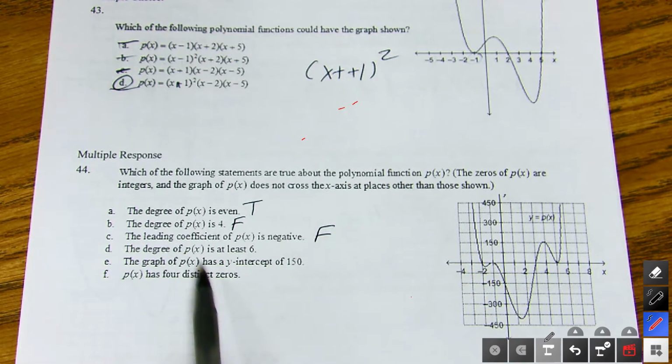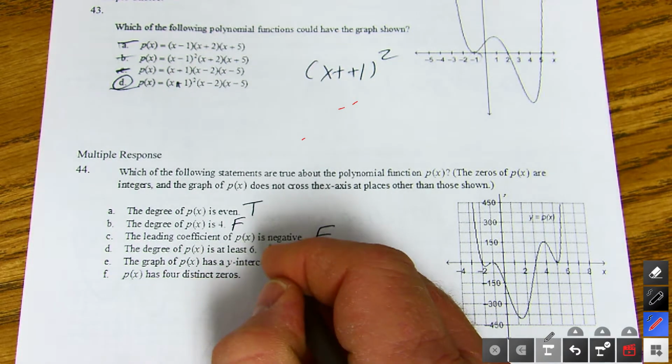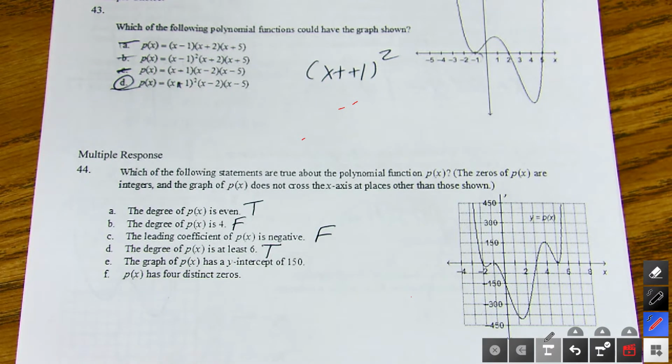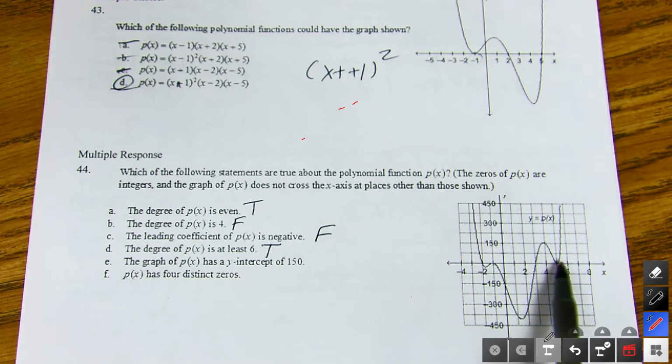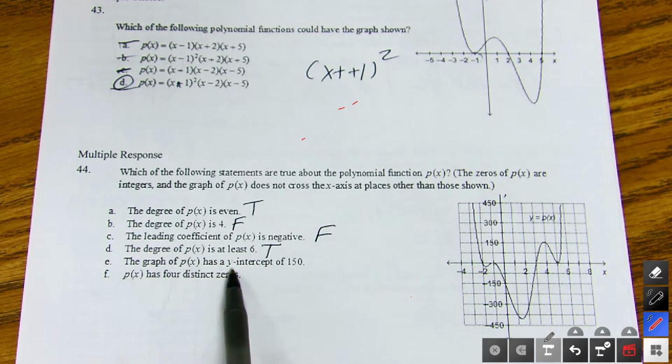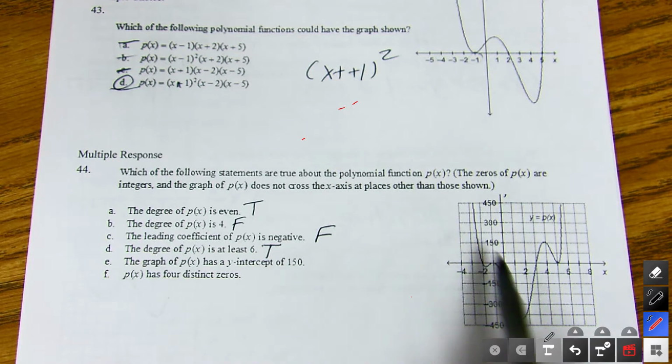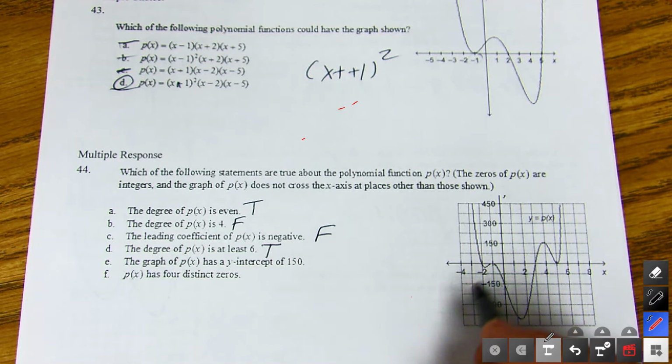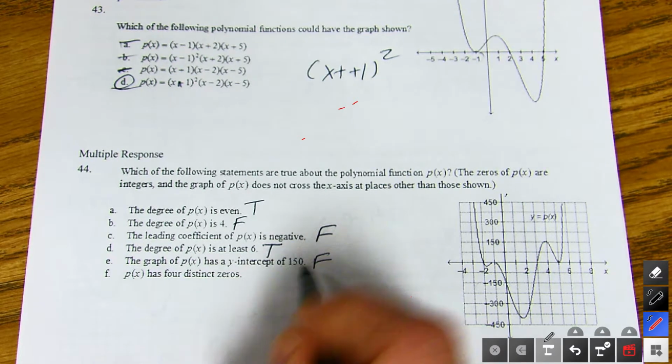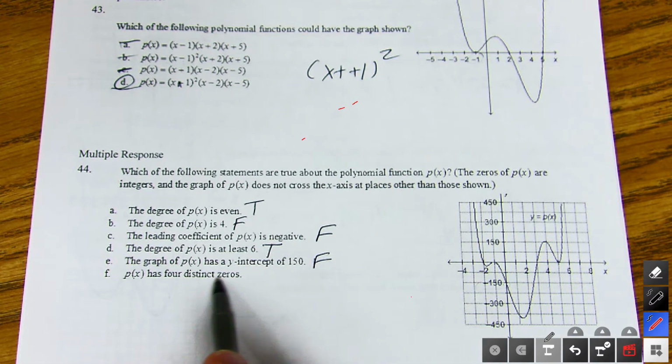The degree of p of x is at least 6. That is true. Because it could be tighter here. We don't know. Could be maybe like this, could be 4 zeros right here. The graph has a y-intercept of 150. That's false. Has a y-intercept of negative 150. Has 4 distinct zeros.